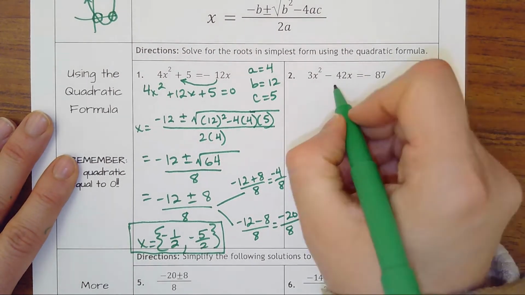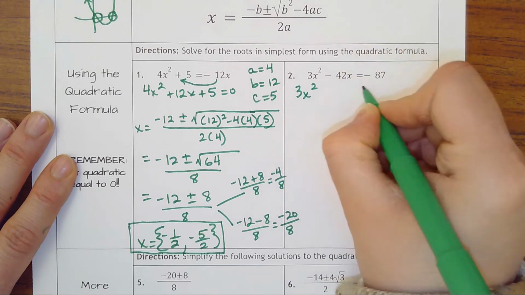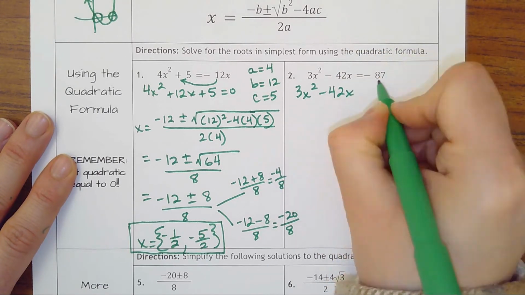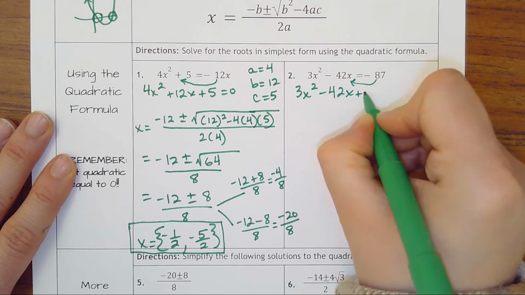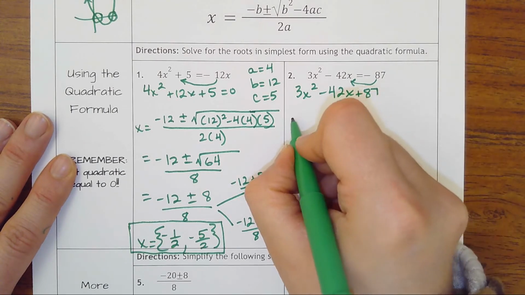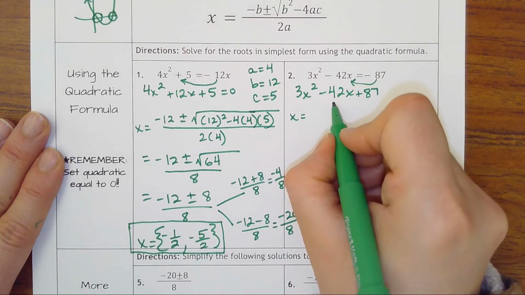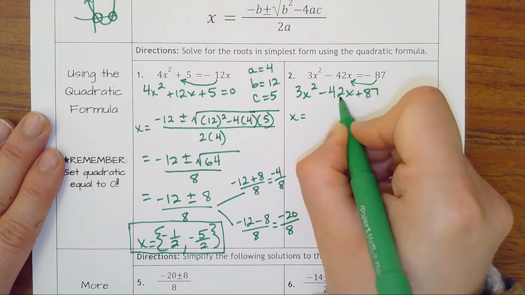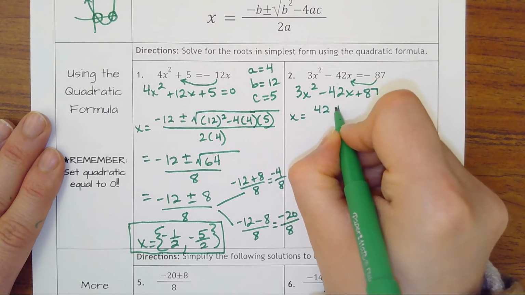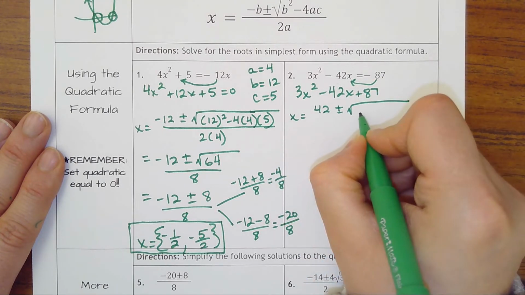Number 2, I'm going to add my 87 over, so now it's positive. Our numbers are getting bigger. x will equal a negative of b. Your b is negative, so now it's going to be a positive, plus or minus the square root of your b squared.